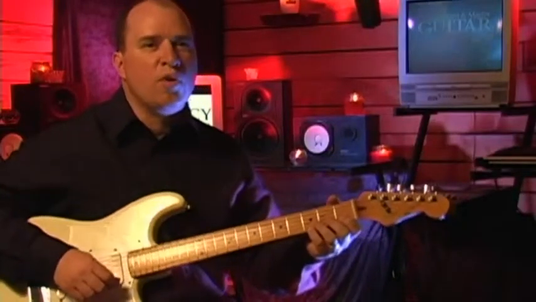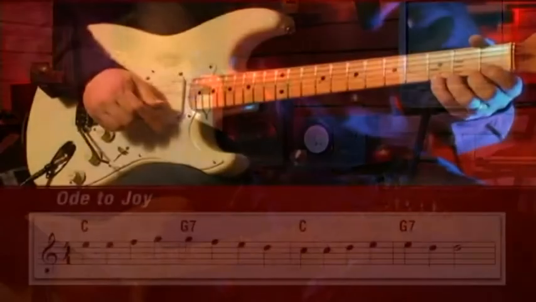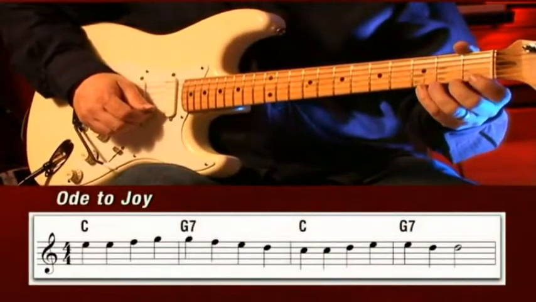Okay, now for Ode to Joy, we're combining all the elements that we've learned so far, all of our notes, and also we're going to throw in those chords too. Let's work on those notes first. Ode to Joy. We'll go through it slow one time and then we'll go through it fast. Ready, play.